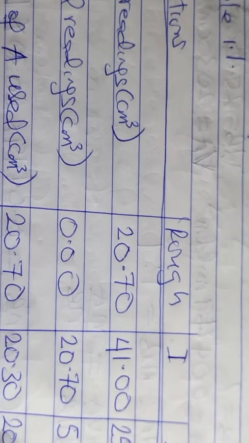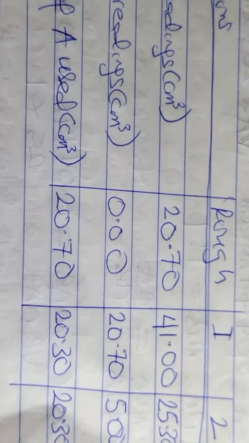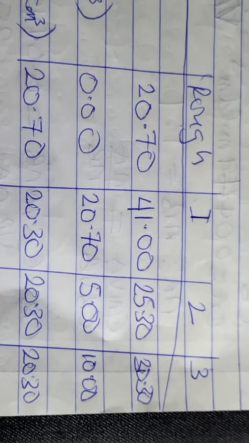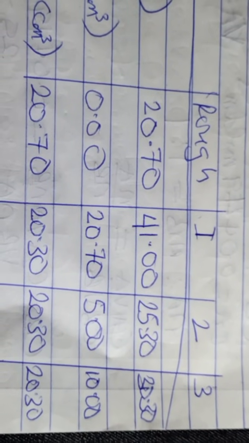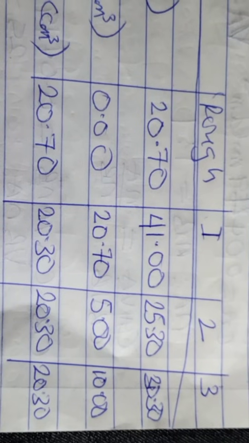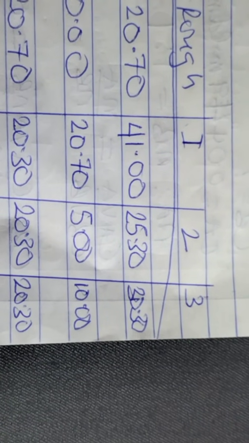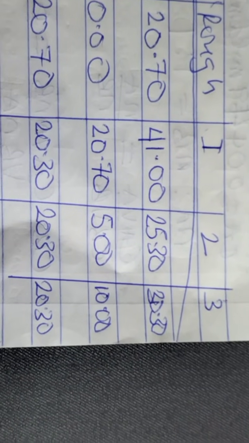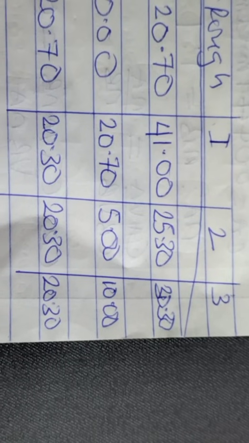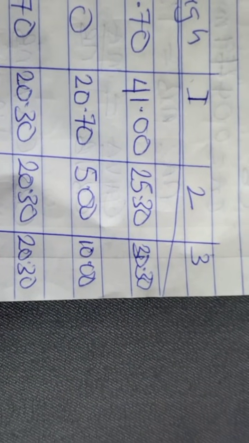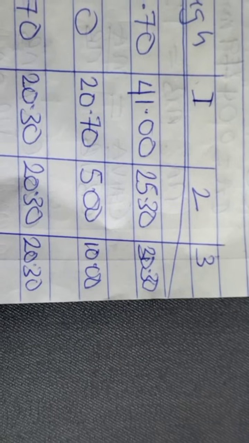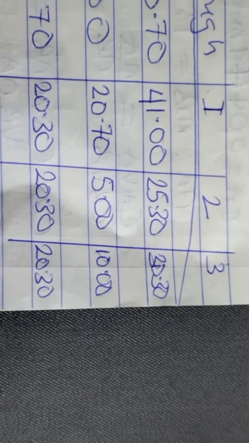We repeat: the rough, final 20.70, initial 0.00, subtract, we have 20.70. Number 1, final 41.00, initial 20.70. 41 minus 20.70 gives us 20.30. Number 2, we have 25.30 as final, initial 5.00, 25.30 minus 5 gives us 20.30. Number 3, final 30.30, initial 10.00, subtract to have 20.30.